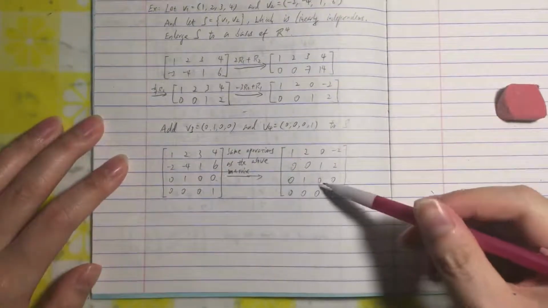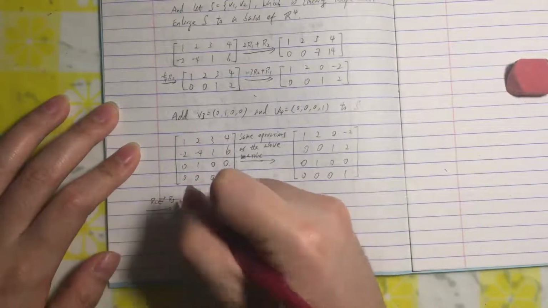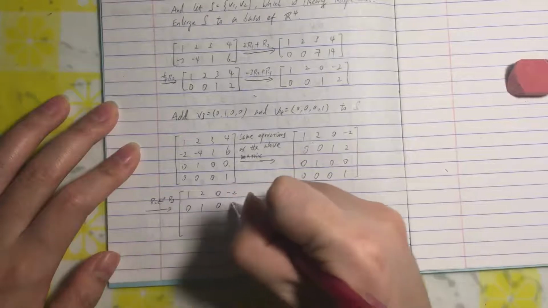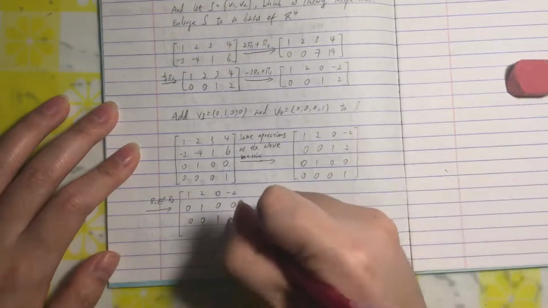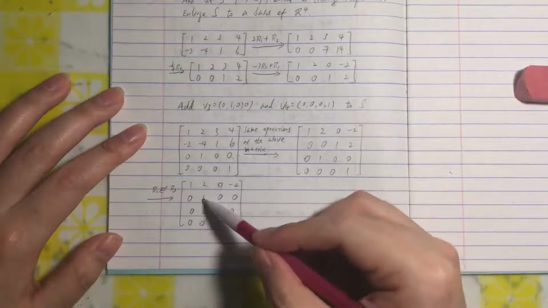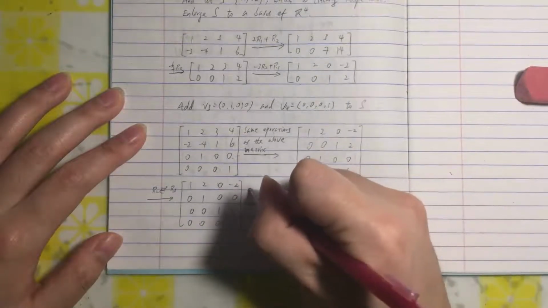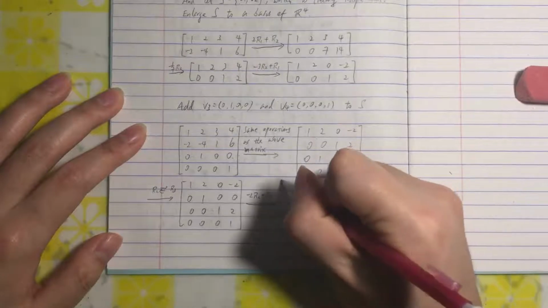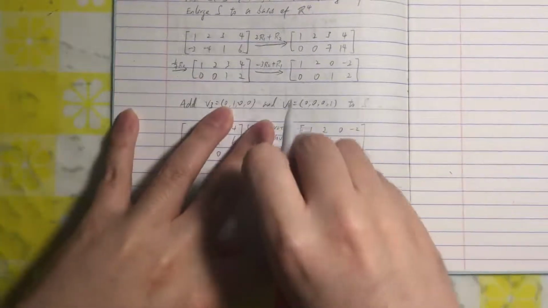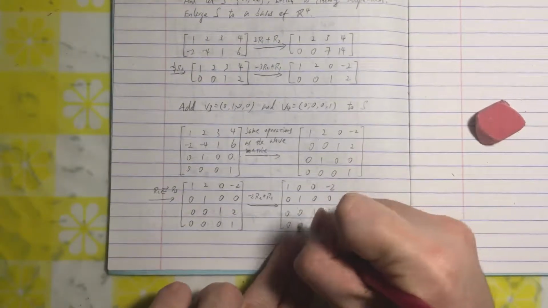Next, I can interchange row 2 and row 3. I get 1, 2, 0, -2; 0, 1, 0, 0; 0, 0, 1, 2; 0, 0, 0, 1. Now there's a leading one in the second row. I can multiply the second row by -2 and add it to the first row to make 0 here. I get 1, 0, 0, -2; 0, 1, 0, 0; 0, 0, 1, 2; 0, 0, 0, 1.